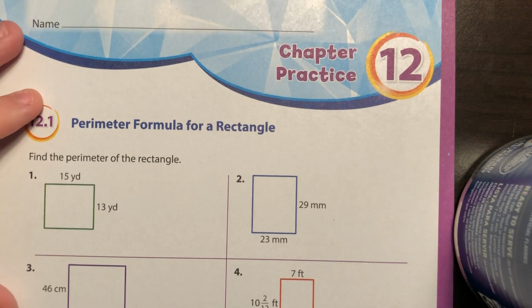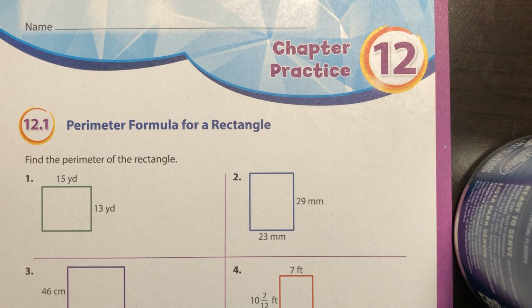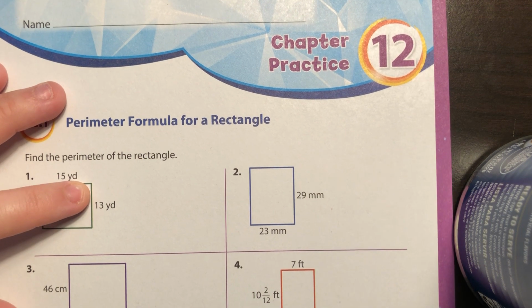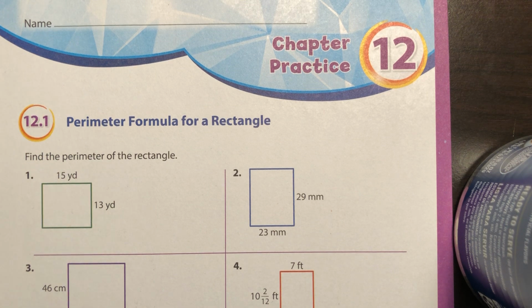Okay, so this chapter was actually pretty short. It only had 4 lessons. So this review, instead of being 2 pages long, is only 1 page, back and front. So let's do that now.